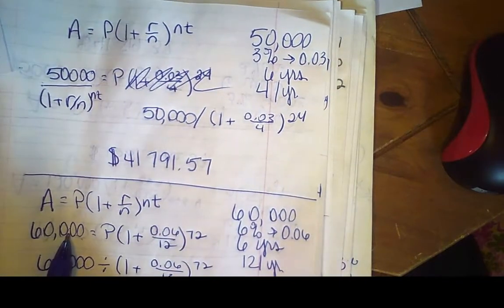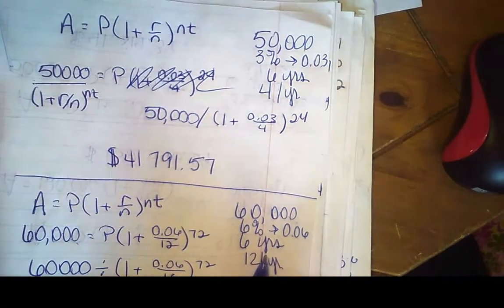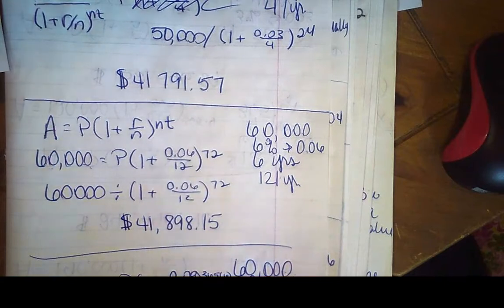This is how much is in the account after 6 years. But what did you start with? That's what we're trying to figure out in this one.